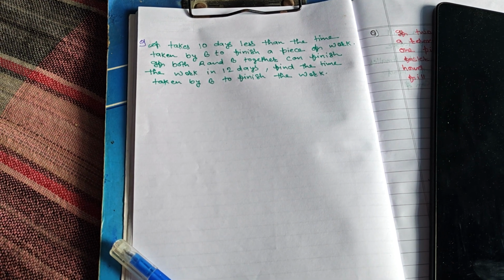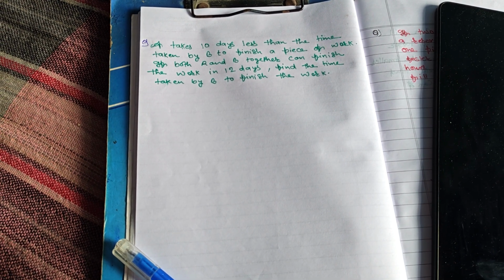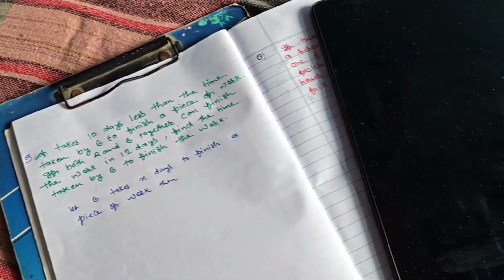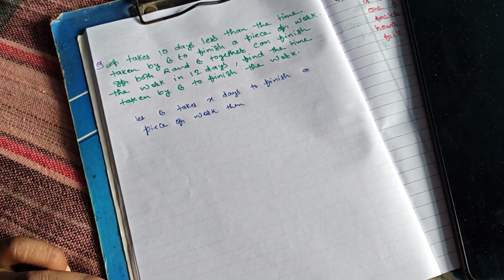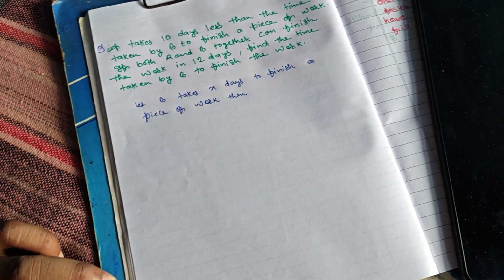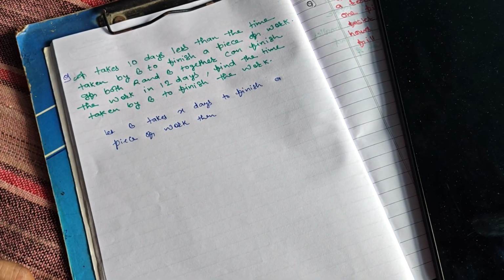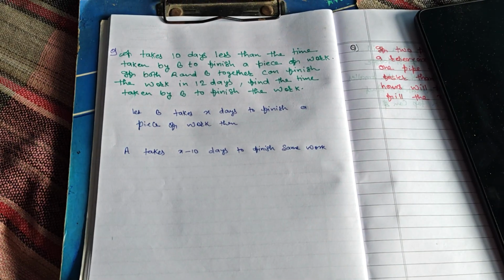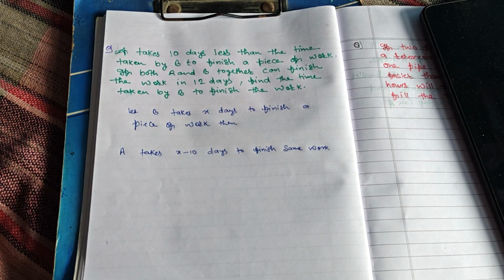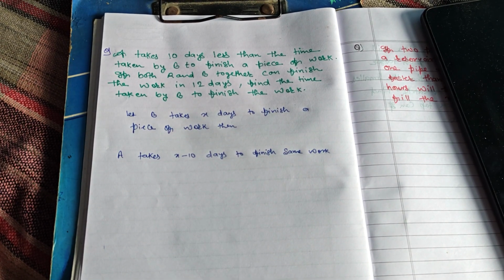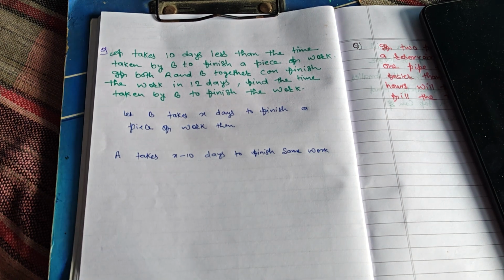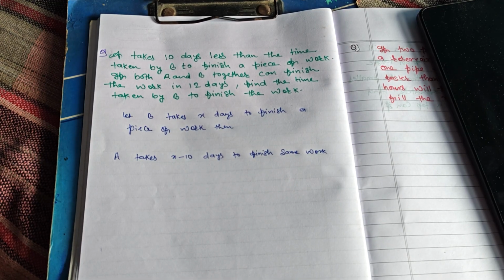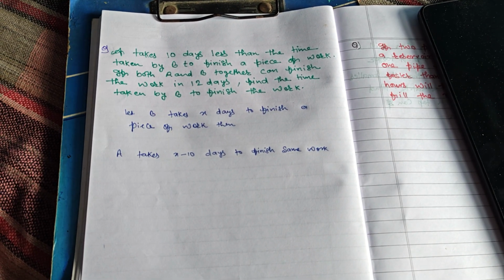B takes X days to finish a piece of work. Then A takes X minus 10 days to finish the same work. Now, B's 1 day work would be 1 upon X and A's 1 day work would be 1 upon X minus 10.